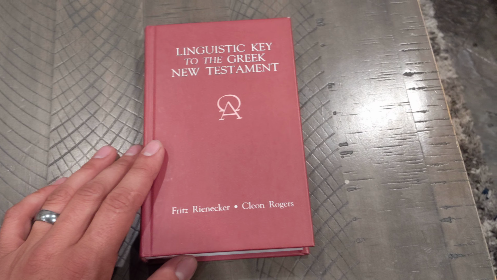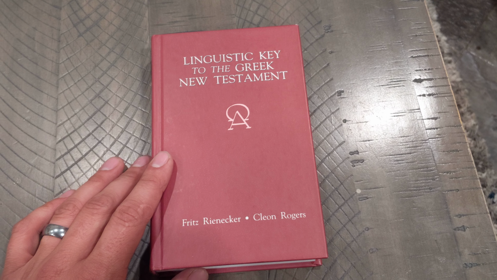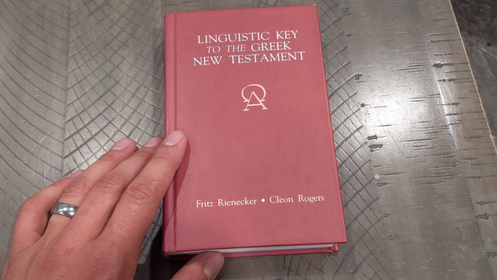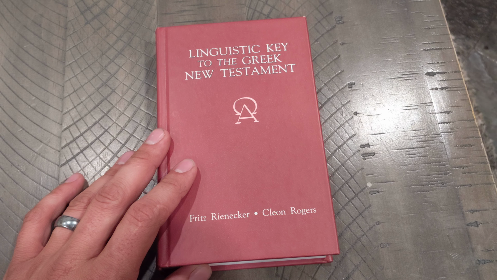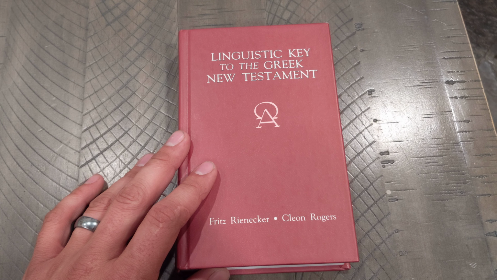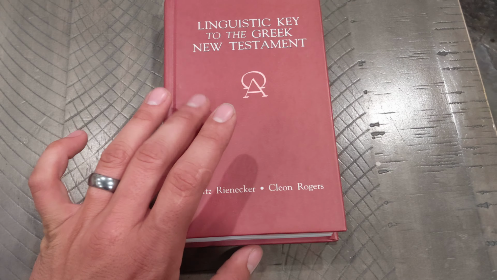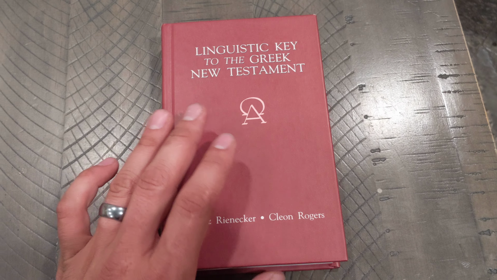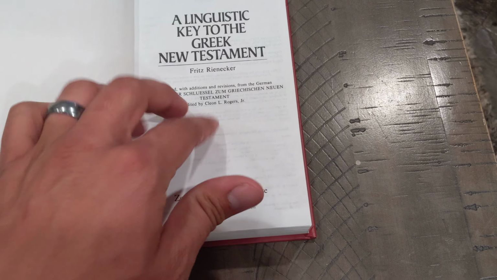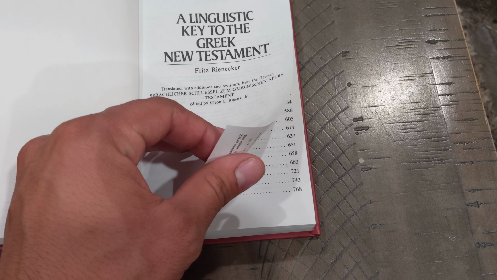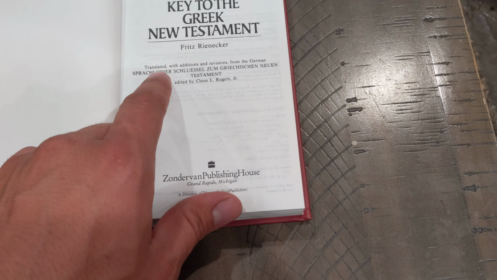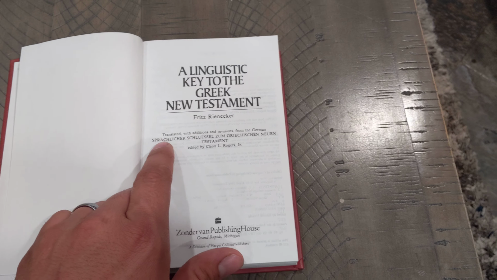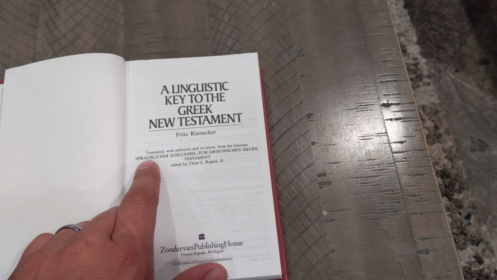Or for example, more complex grammatical formations in the Greek New Testament that perhaps as a newer student you wouldn't be aware of, or even a lifelong student. Sometimes there are things that for whatever reason slip through the cracks. Now this is one of those books that will help draw those out to help enrich your study. And so anyway, back to the author Fritz Rienecker, he published this work. I see here it was originally titled, I don't even know if I should attempt to read that. I'm going to anyway and humiliate myself here.